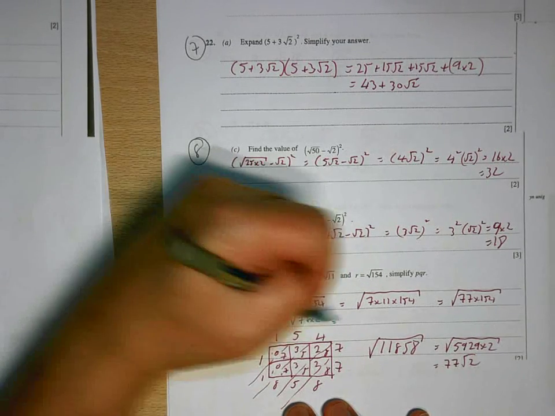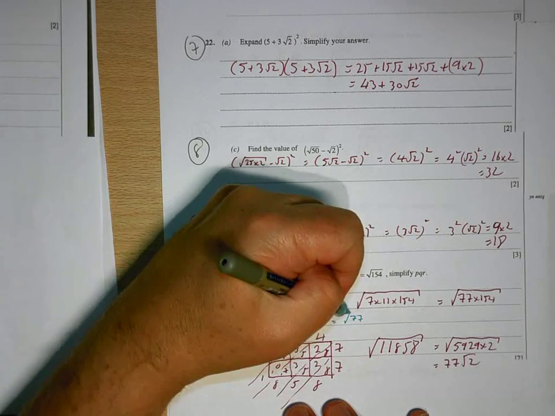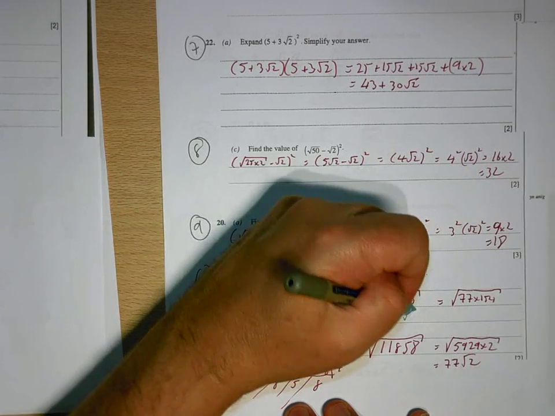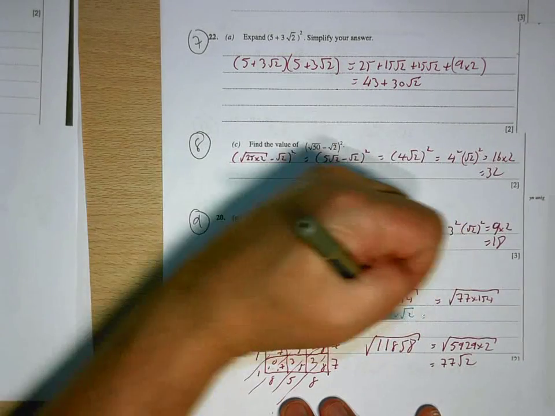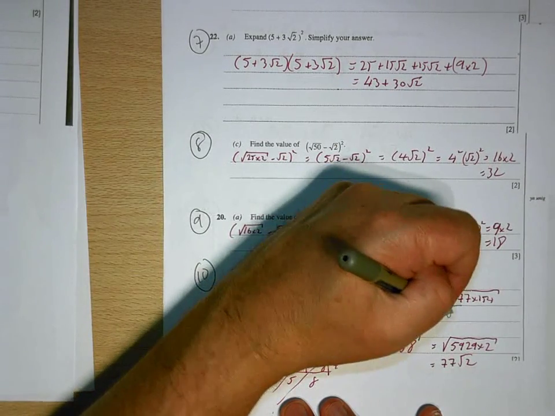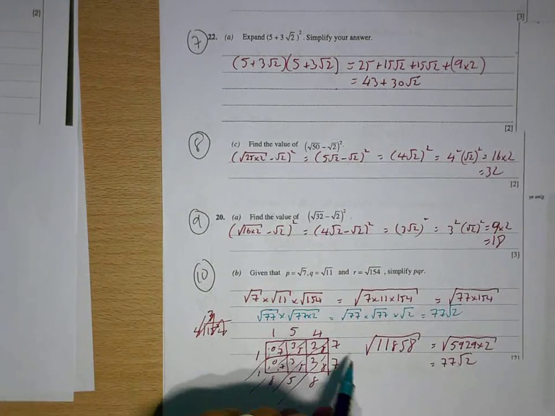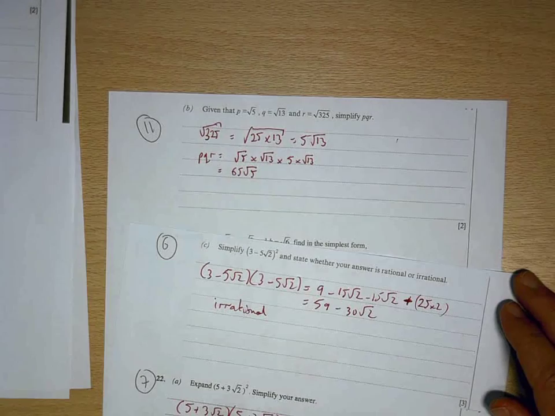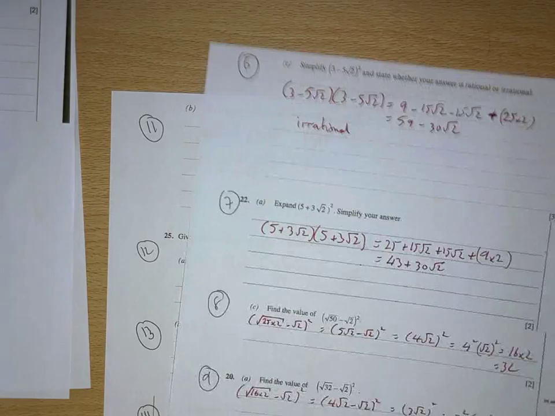So that's the same as the square root of 77 times the square root of 77 times the square root of 2. The square root of 77 times the square root of 77 is 77 root 2. So that's the way that one should have been done, not the way that baffled me then for a moment. That's a bit clearer now. And that one's okay because that one works out anyway.